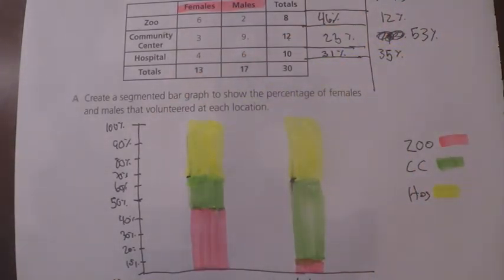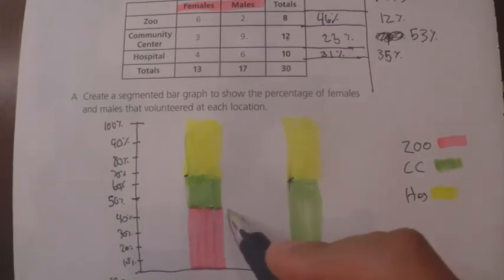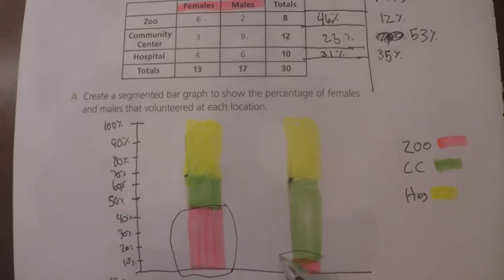So just by taking a look at these charts here, right, it says based on the segmented bar graph, explain whether or not any association may exist between gender and their volunteer location. Well, you see big differences in the relative frequencies for zoo, right? So this compared to this, and also for the community center.